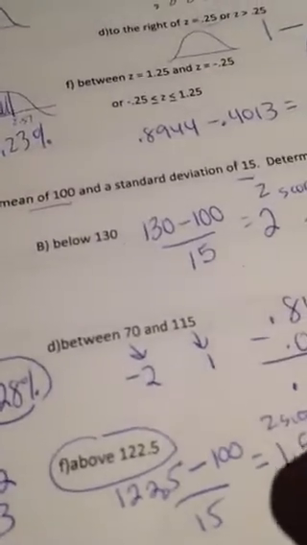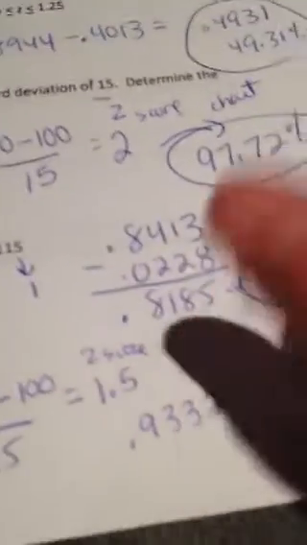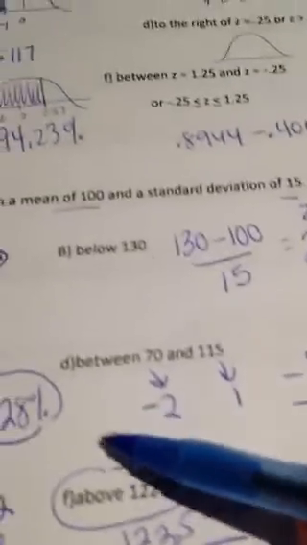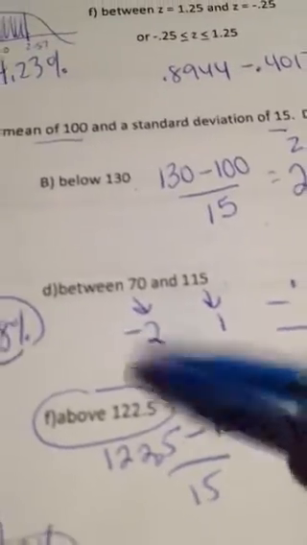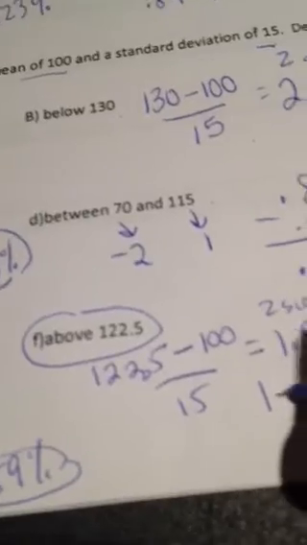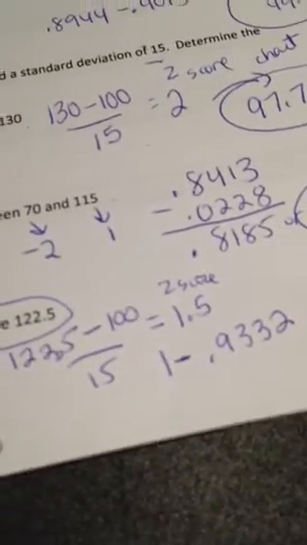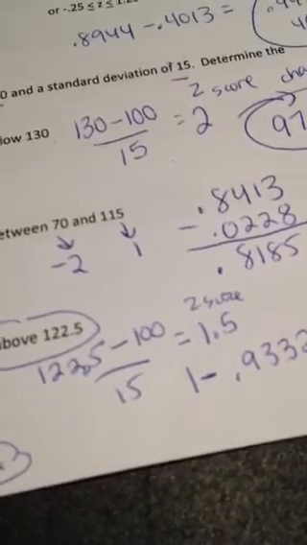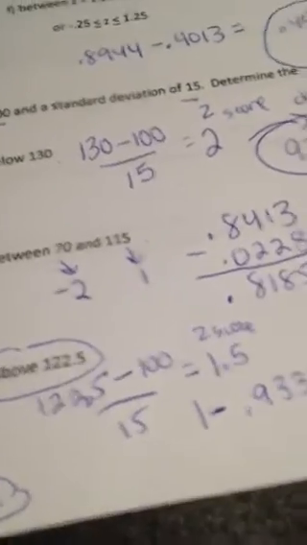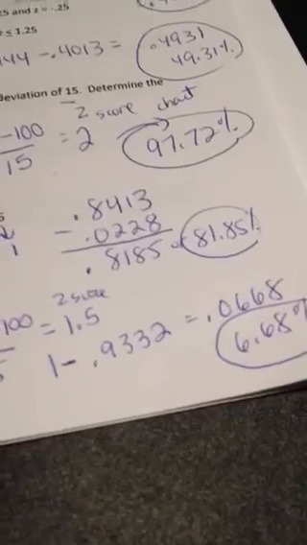0.9332. Now that would be the area to the left or below. If you want above or to the right, you have to do 1 minus that. So you're going to do 1 minus 0.9332, and you get 0.0668 or 6.68%. And that's the end of page 13.